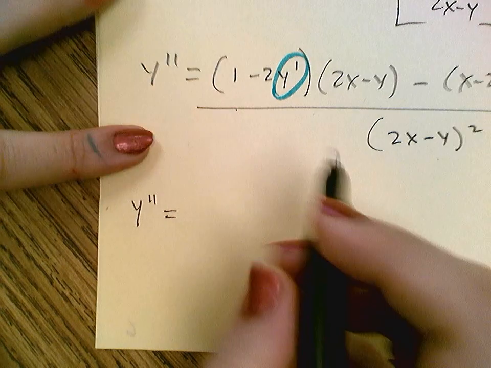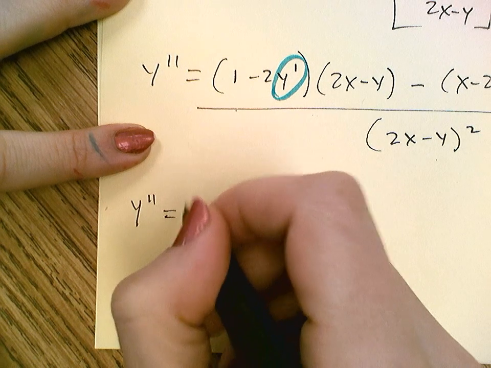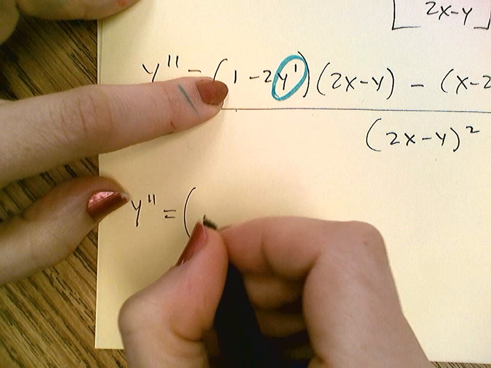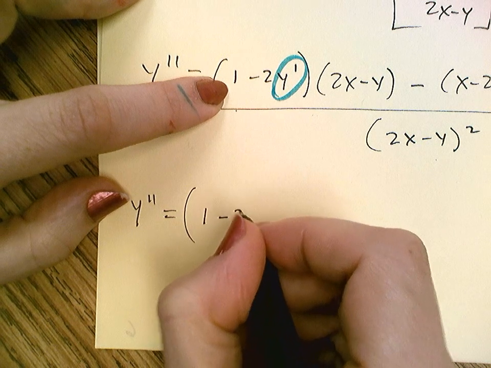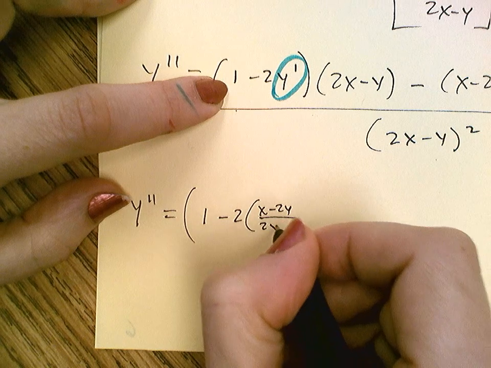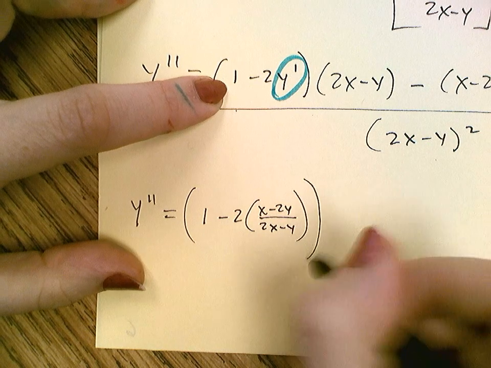Yikes, this is a mess. All right, so this is 1 minus 2 times x minus 2y. Okay, I'm just plugging that in.